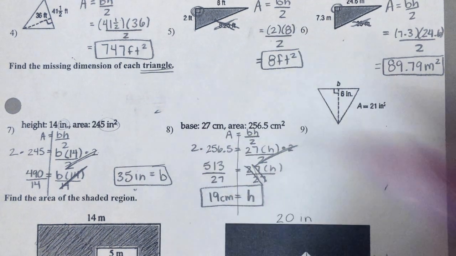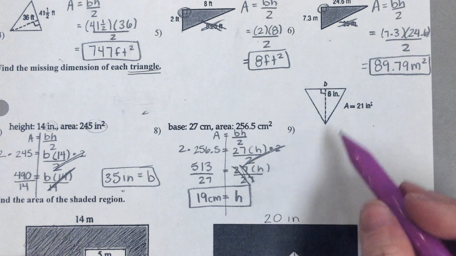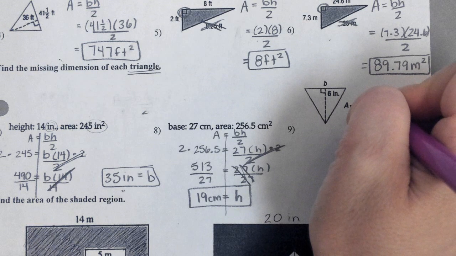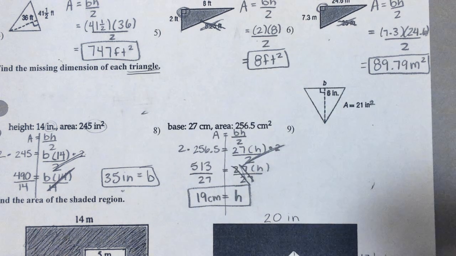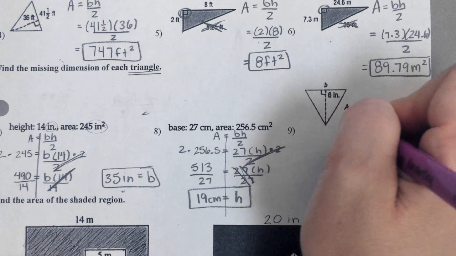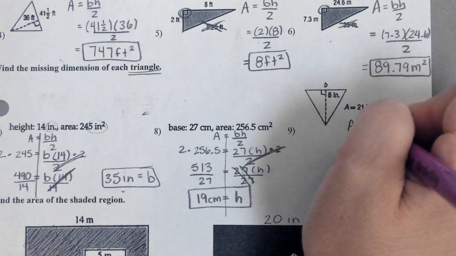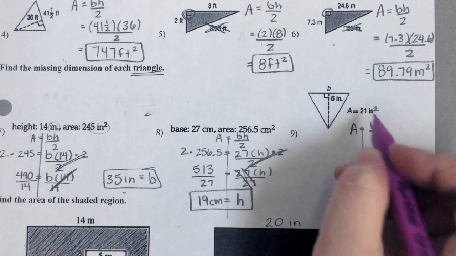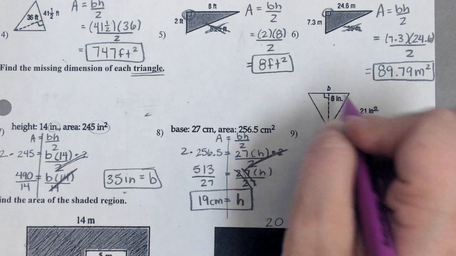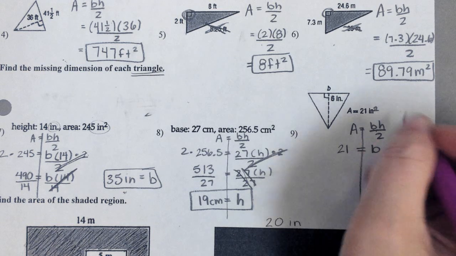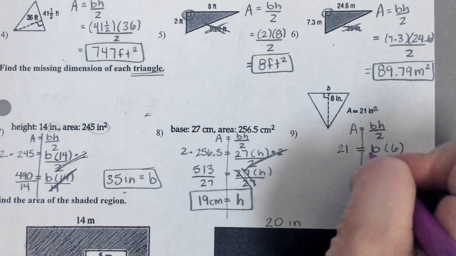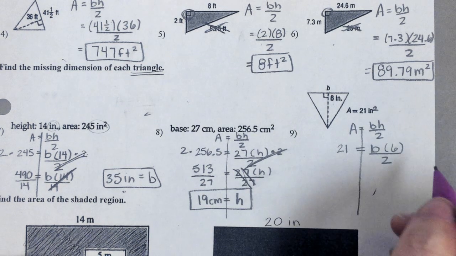Okay. Number 9 is again a triangle. It tells me the area, so I'm going to be using my geometry. This was supposed to have a 2. It looks like it got cut off somehow. All right, so I have area equals base times height divided by 2. Draw our line. My area here is 21. Equals B, which is base. It just has the letter B, so I'm going to use that. The height is going to be that up and down, which is 6 divided by 2.